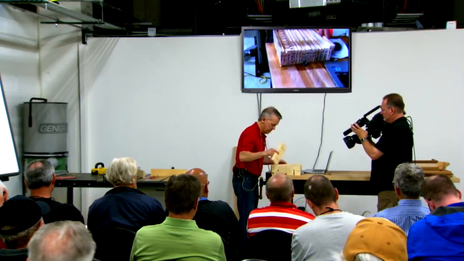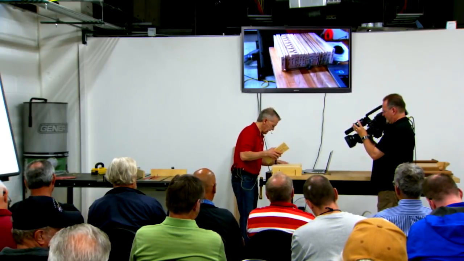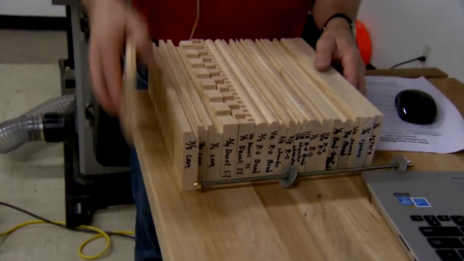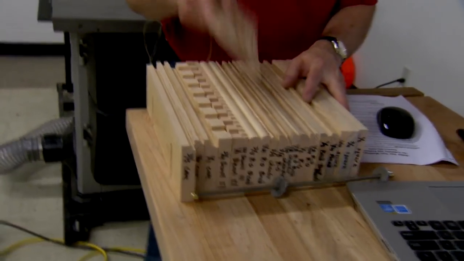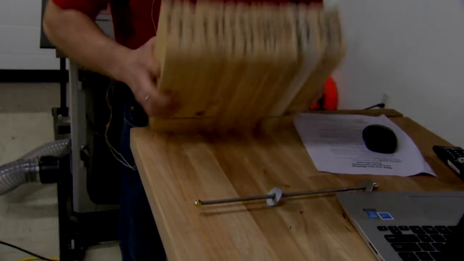Okay, so those are some of the basic profiles you can create and work with on the router table quite easily. Give me just a moment here to reassemble this and get it out of the way.